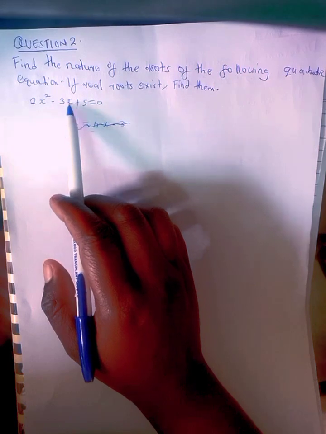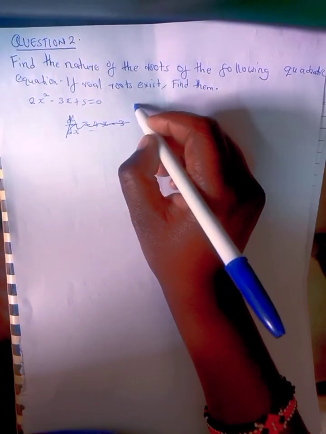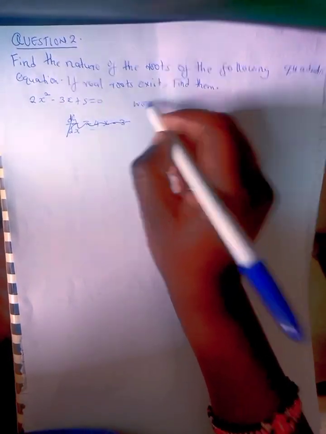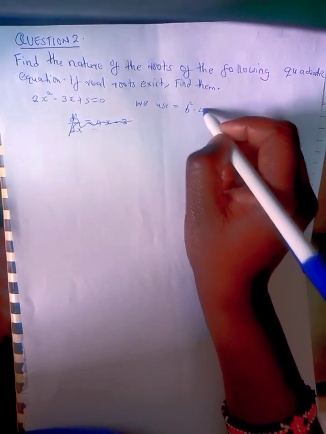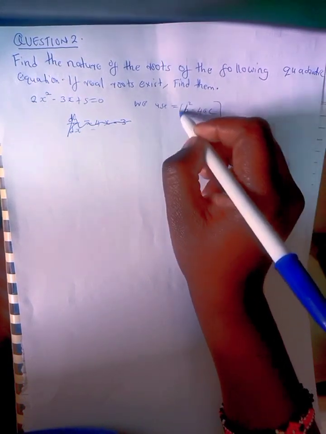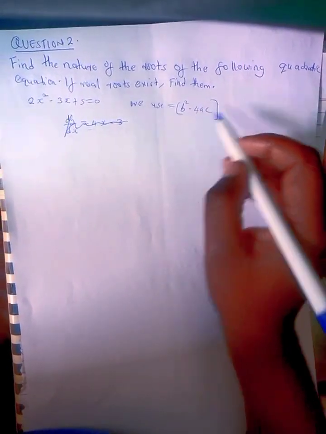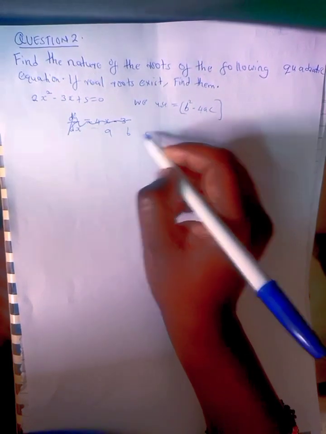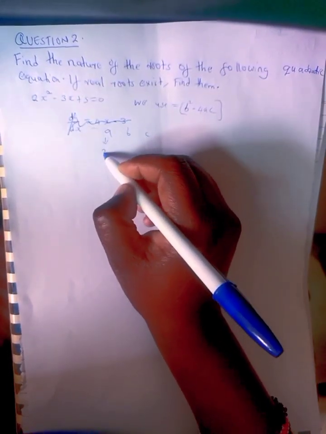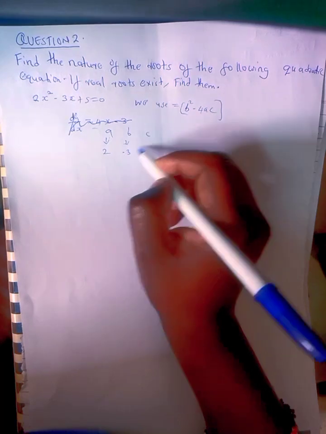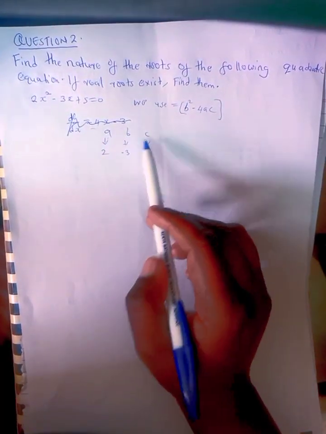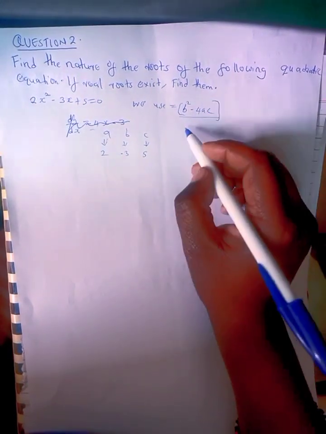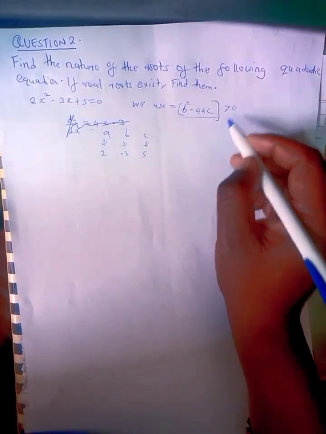Question 2. Find the nature of the roots of the following quadratic equation. If real roots exist, find them. That is 2x squared minus 3x plus 5 equals 0. We use b squared minus 4ac. And our a is 2, our b is negative 3, our c is positive 5. So we are going to use the equation to find our roots.